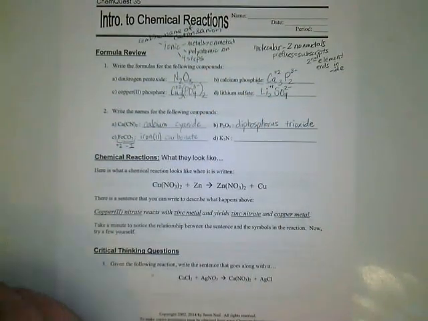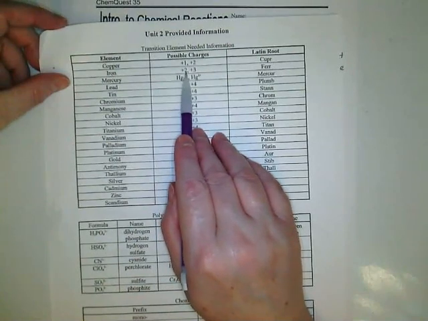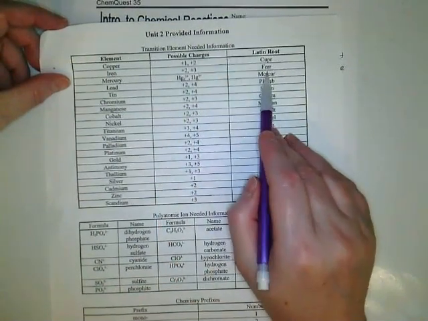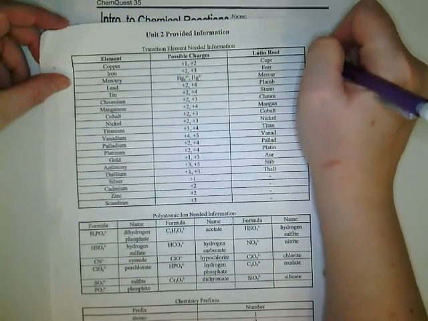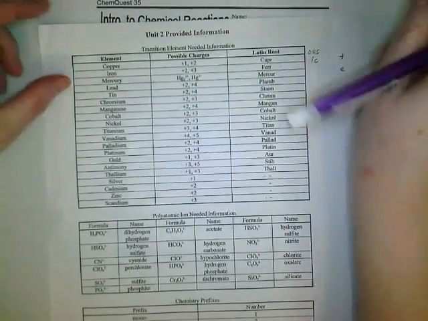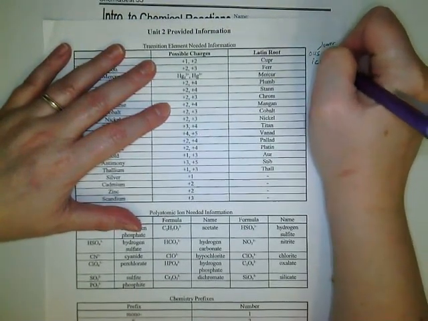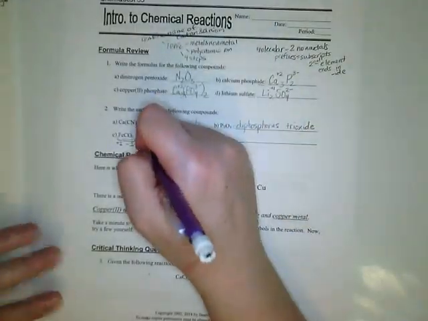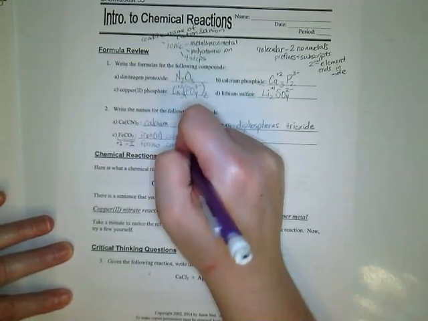Then again, I use my helper sheet, right? Iron, there's a +2, +3. We said this was the +2, that's the lower. And remember, the two endings here are ous and ic. And this is the lower charged, and this is the higher. So the +2 is the lower, so this is going to be ferrous carbonate, and I do want you to name it twice.